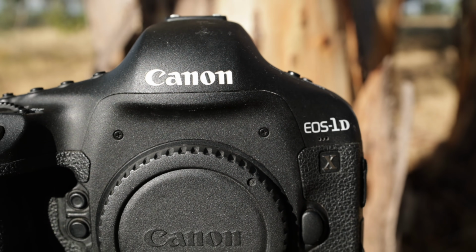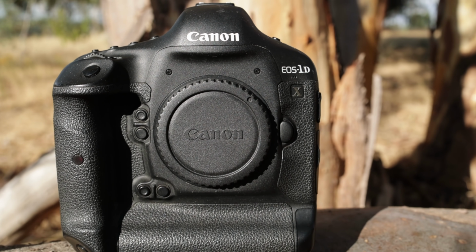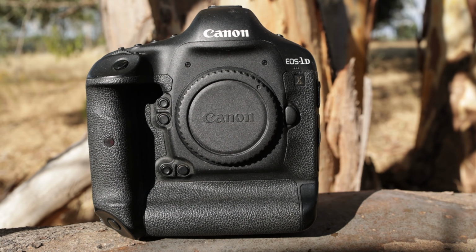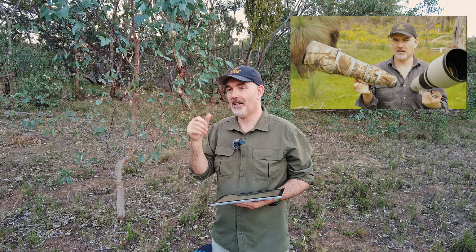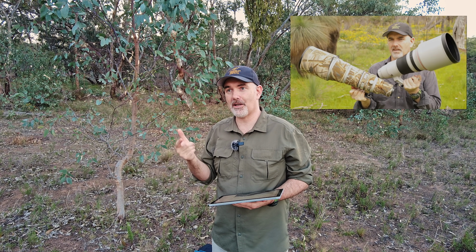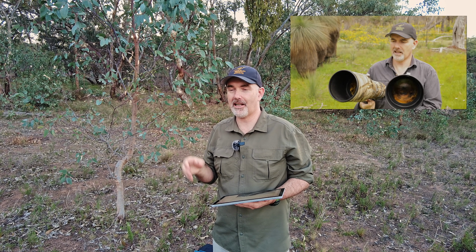So obviously the professional bodies have more processing power dedicated to autofocus, so it's going to work better. Some lenses will focus a lot better with their focusing motor. You know, the faster the lens, the better it's going to be. So there's a number of factors at play here that will dictate how well your autofocus works.